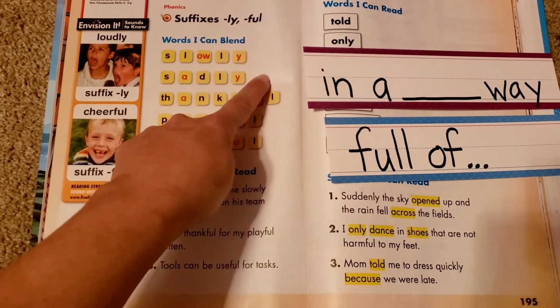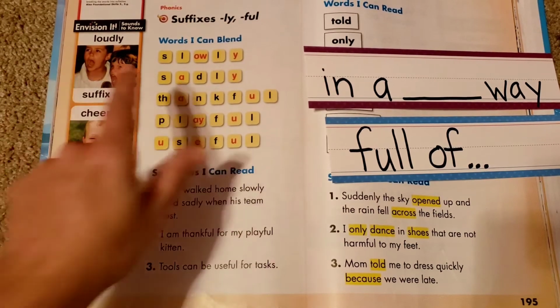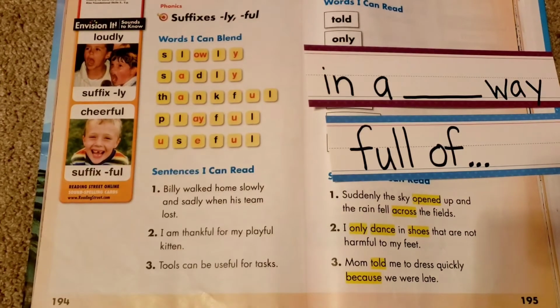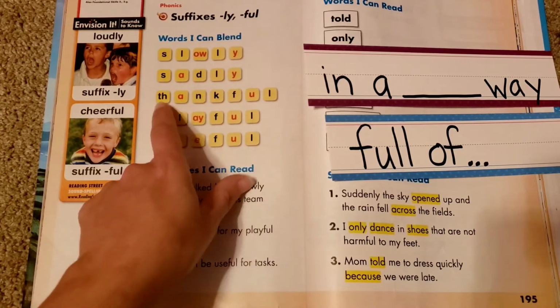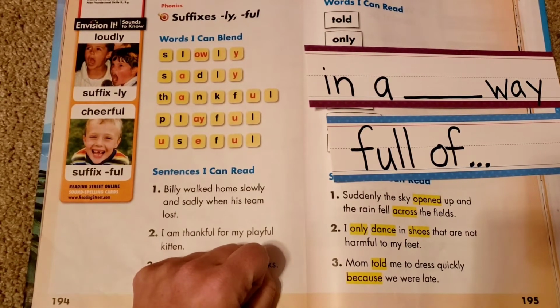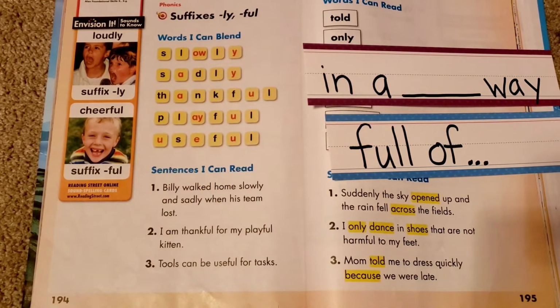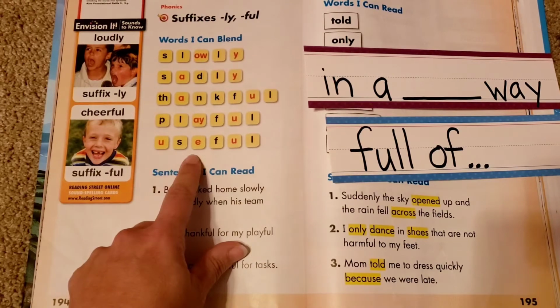So, slowly. Remember, you're my echo. Sadly. Thankful. Playful. Useful.